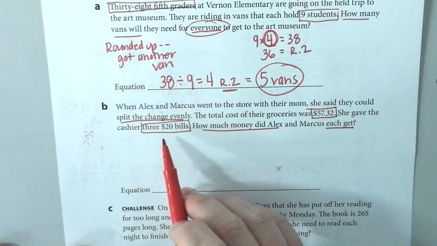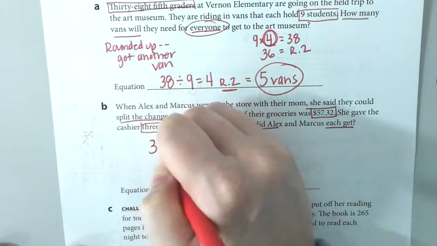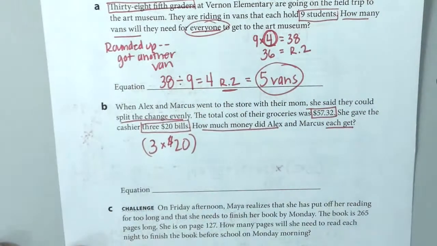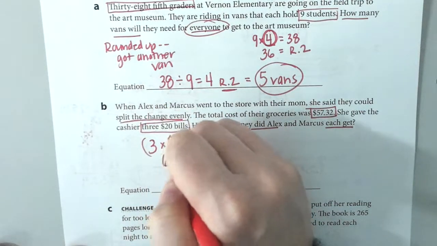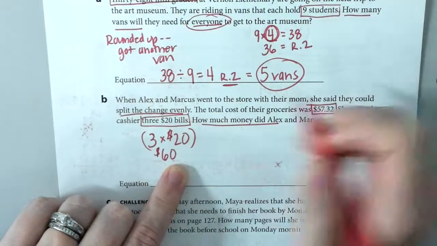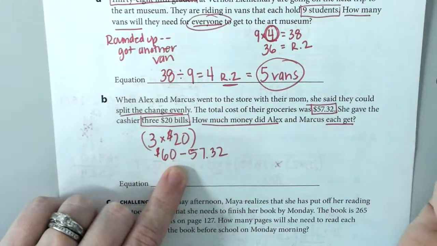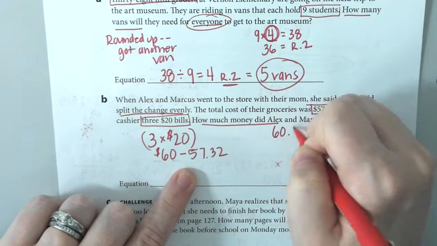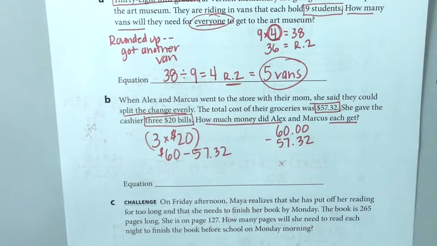So first, let's figure out how much money their mom gave them. She gave them 3 $20 bills. How much money is that? Yeah, that's $60. Their groceries came to be $57.32, so they had to pay that amount. So we have to take $60 minus $57.32.